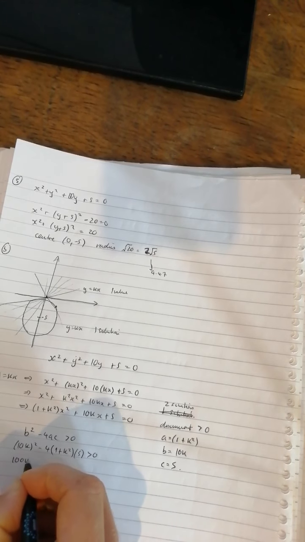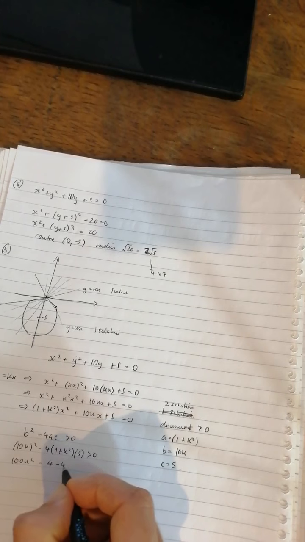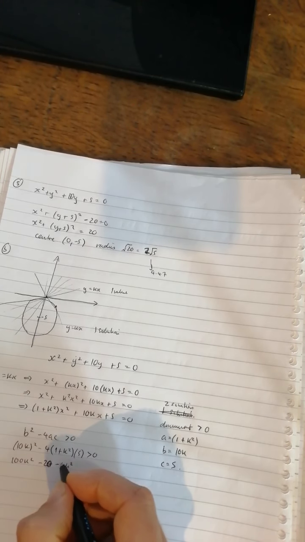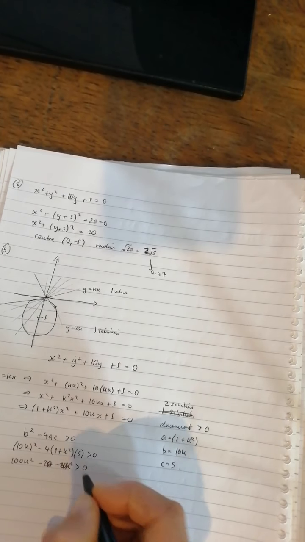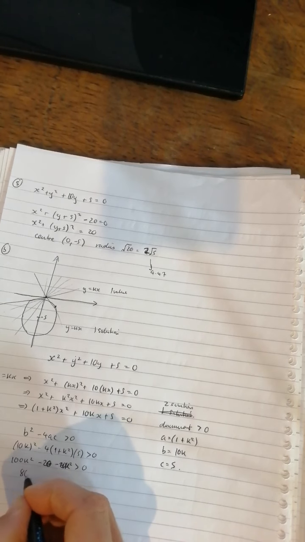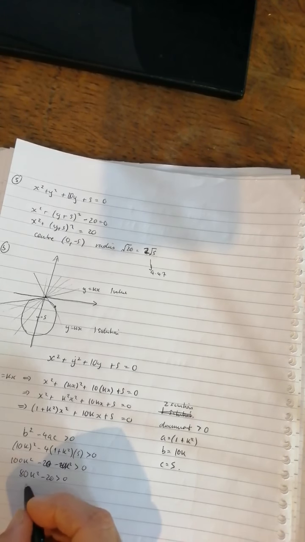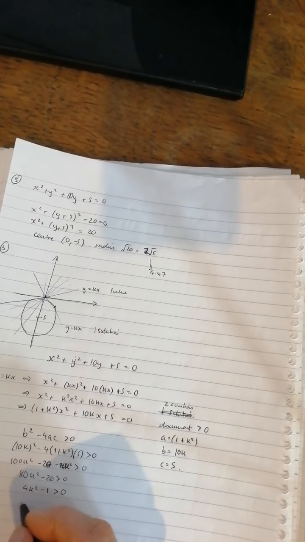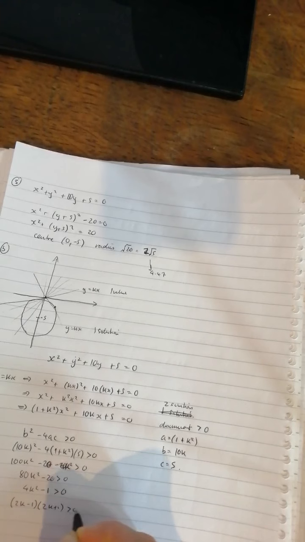So we're going to get 100k squared minus 4 times 5 times (1 plus k squared), so minus 20 minus 20k squared, is bigger than 0. So that's 80k squared minus 20 is bigger than 0. Divide by 20: 4k squared minus 1 is bigger than 0. That's a perfect difference of two squares: (2k minus 1)(2k plus 1) is bigger than 0.